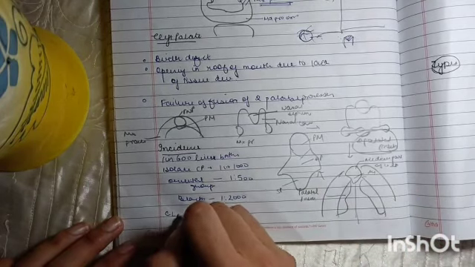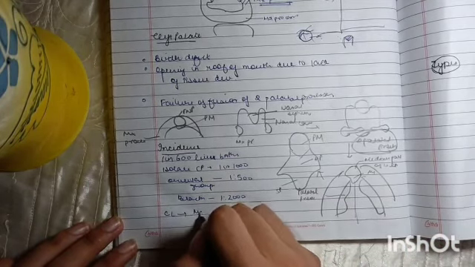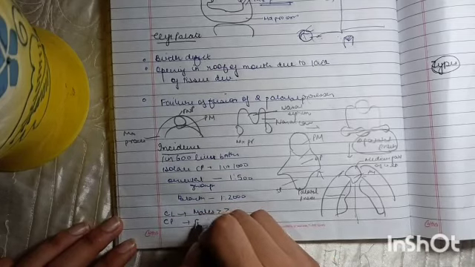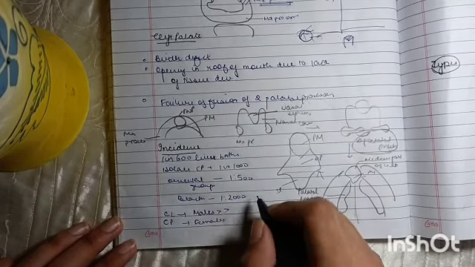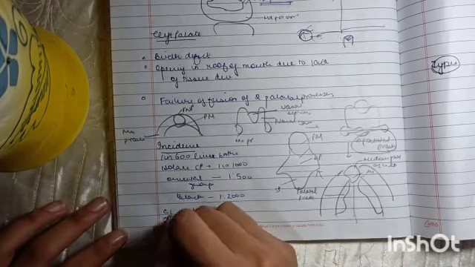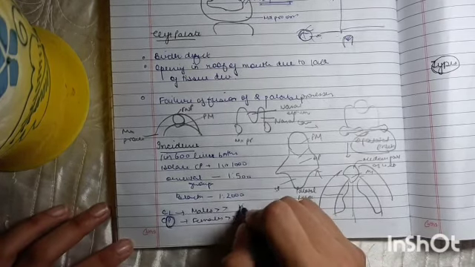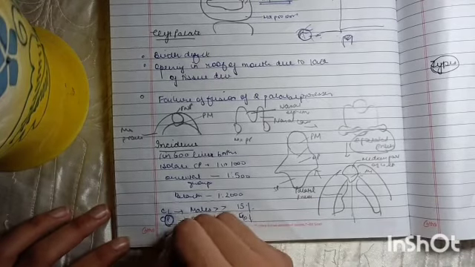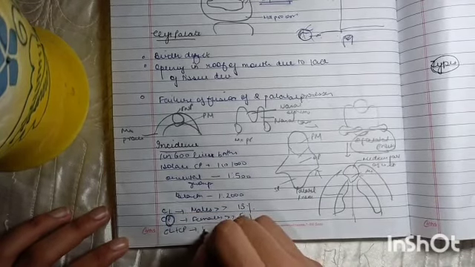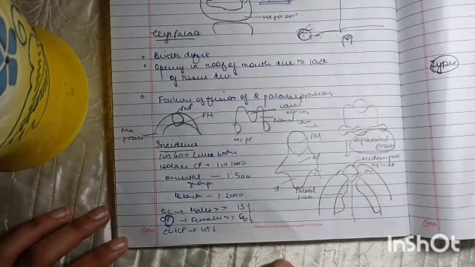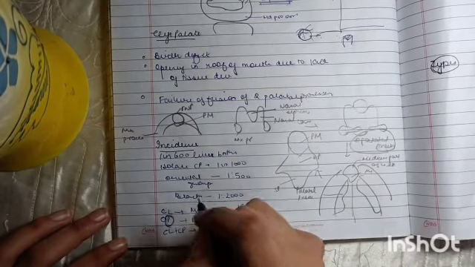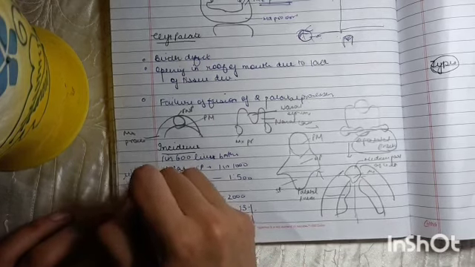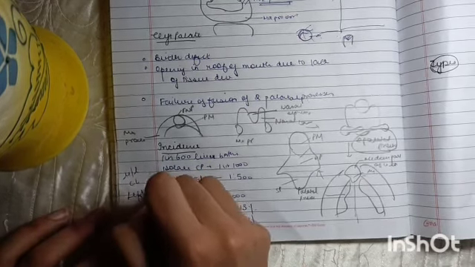Now, for cleft lip, you remember that it is more in males, and cleft palate is more in females. Now, think of it like females love to talk, so palate will be more in females. Now, this will be 15%. This will be 40%, and if cleft palate and cleft lip are occurring together, it will be 45%. Okay, also remember that the cleft lip, right? So the unilateral cleft lip, the left side has more occurrence.